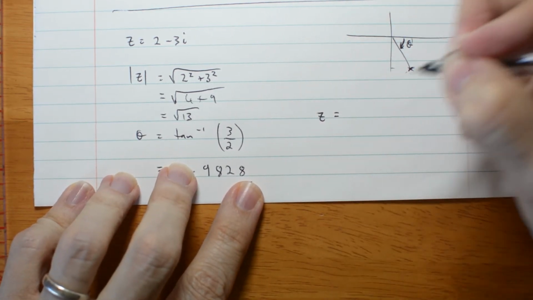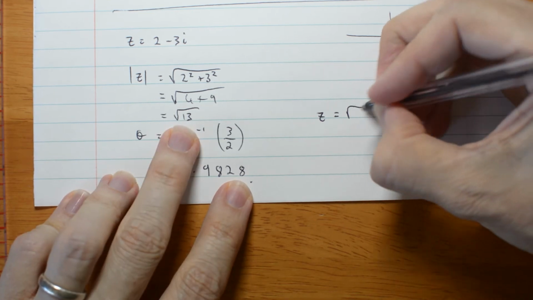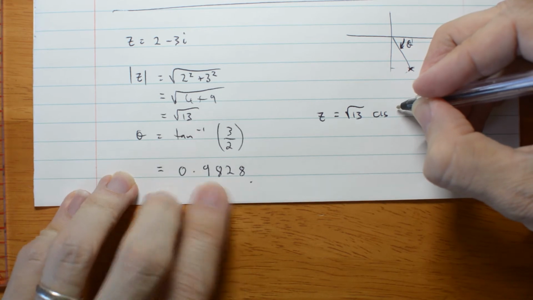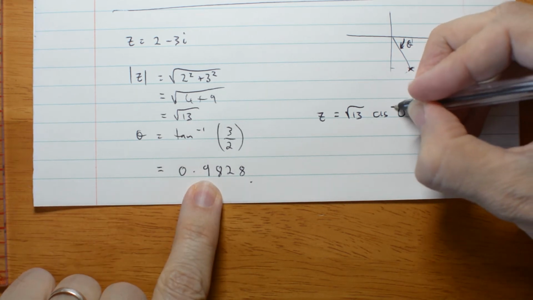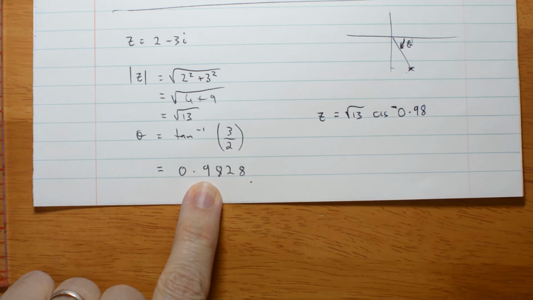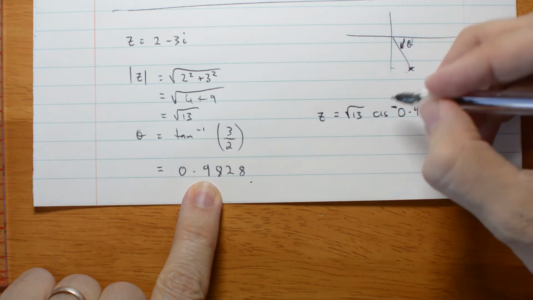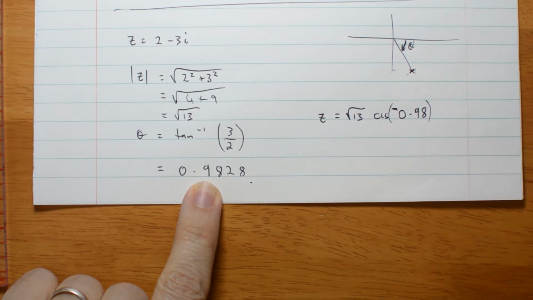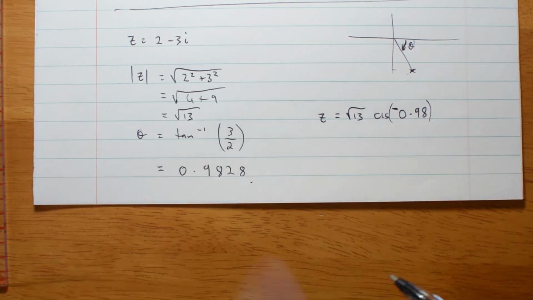In polar form, it is root 13 cis negative 0.98. Now, some people will say, just as they do with cos and sine, that you should always put a bracket around that. You decide in given context whether you need to.